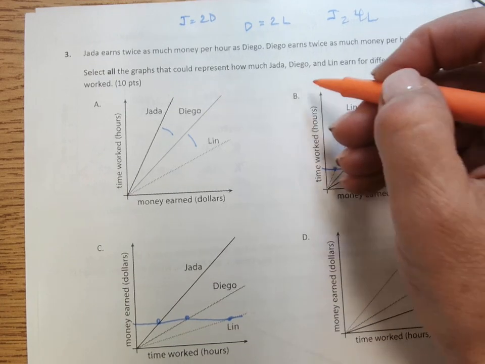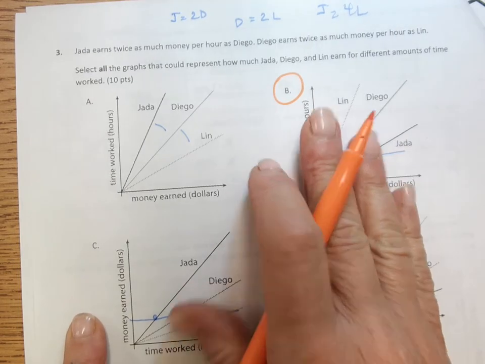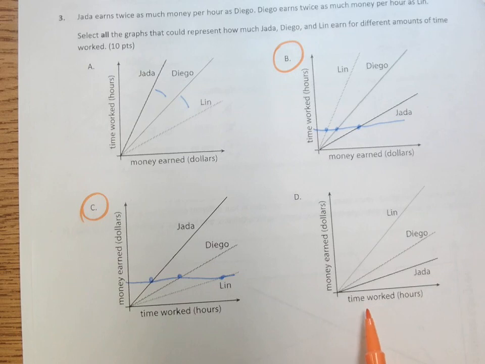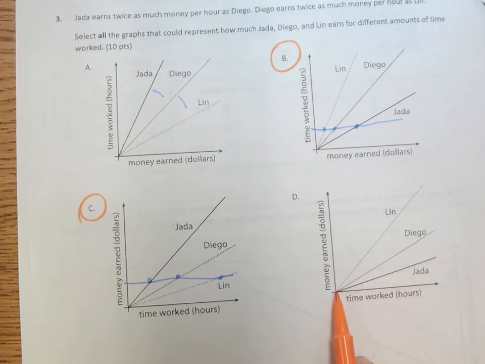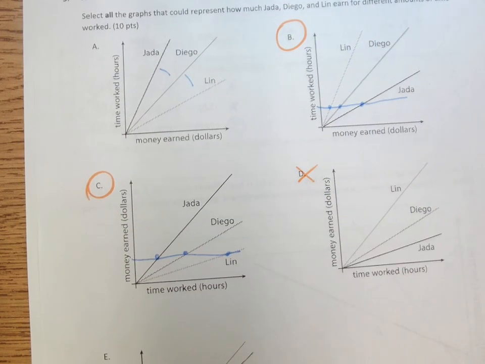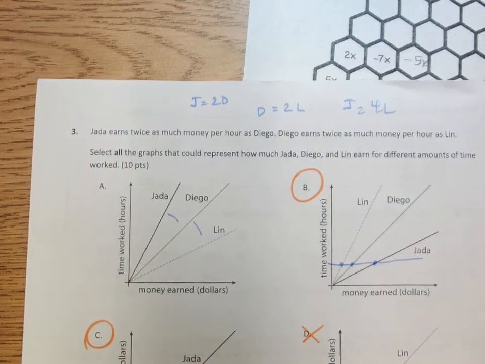And then if we look at C, C is the exact same thing, but everything's flipped over. So C is the other one that works. And then D, time worked, that's got Jada earning the least amount of money, so that doesn't work. And then here, this is not double, double, double, so that doesn't work. So it's just B and C for this question.